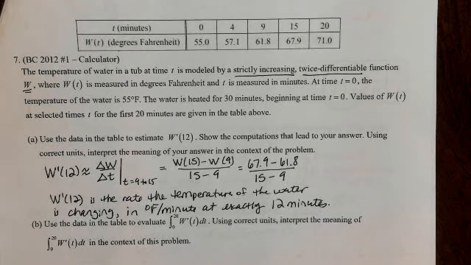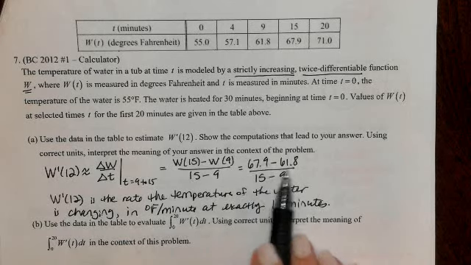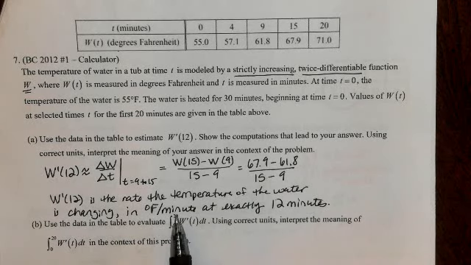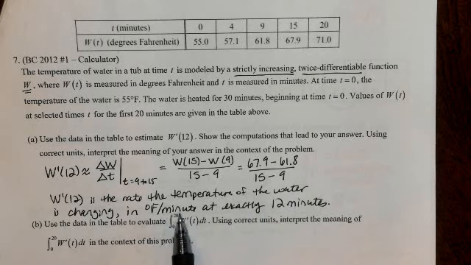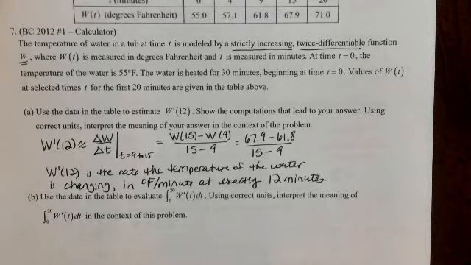Okay? Since this will be a positive number, the temperature is increasing at that value, degrees Fahrenheit per minute, at 12 minutes. You could have said it that way too.